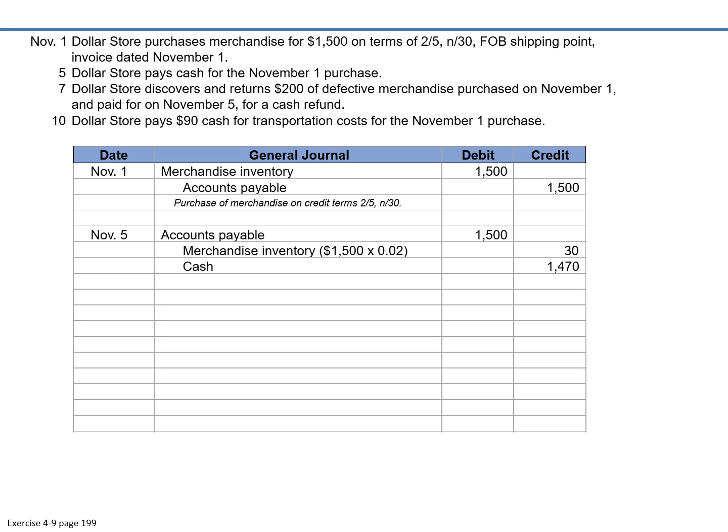Then on the 7th, Dollar Store discovers and returns $200 of defective merchandise purchased for a cash refund. So on November 7th, they're going to get cash of $200 times 98% because they took the discount. So they didn't pay the full $200. They only paid 98% of that. So $196. And then we're going to reduce merchandise inventory by $196.